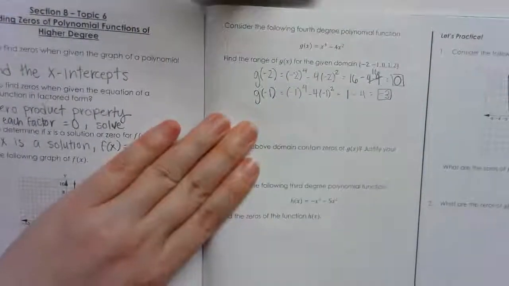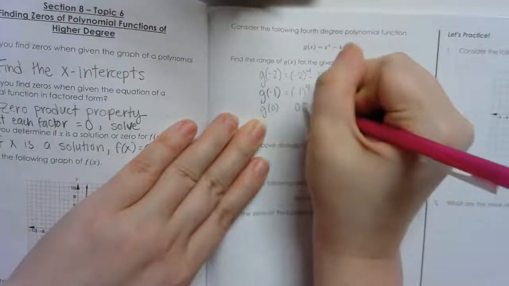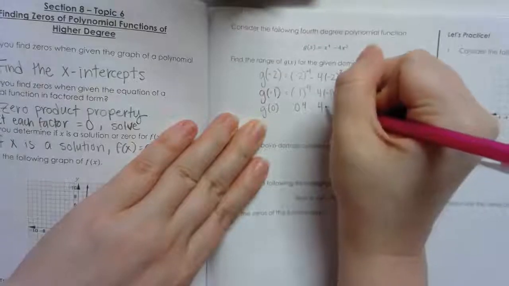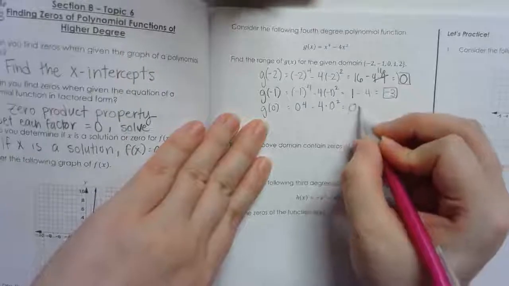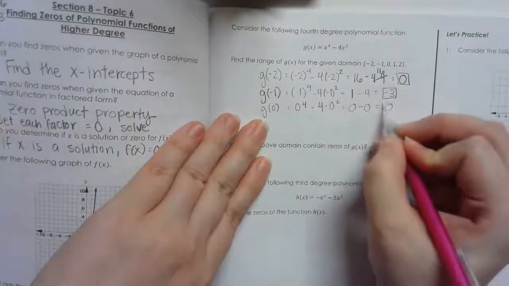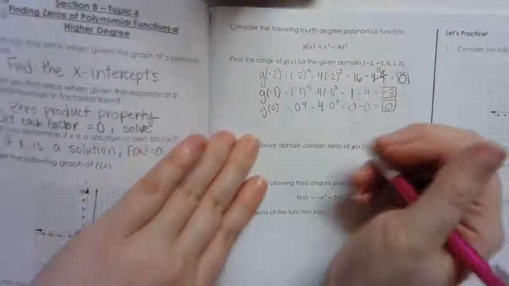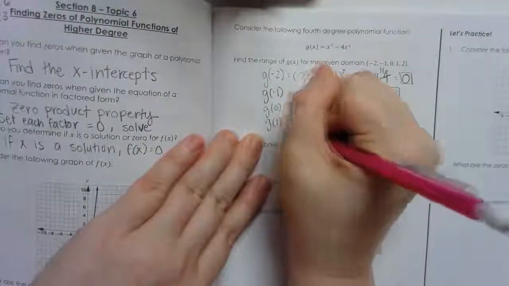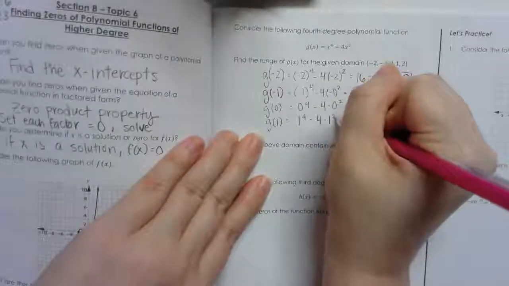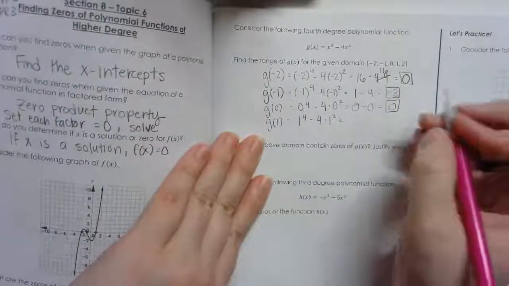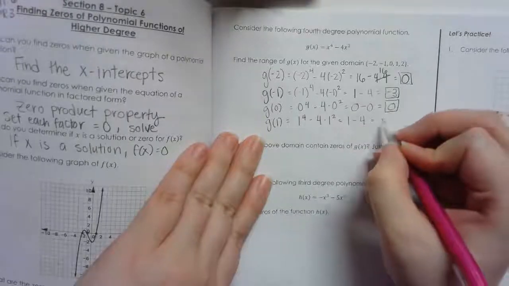Then I have g of 0, which is 0 to the fourth minus 4 times 0 to the second. So that's 0 minus 0, which is 0. Then g of 1, which is 1 to the 4th minus 4 times 1 to the 2nd. So again, that's 1 minus 4, which is negative 3.